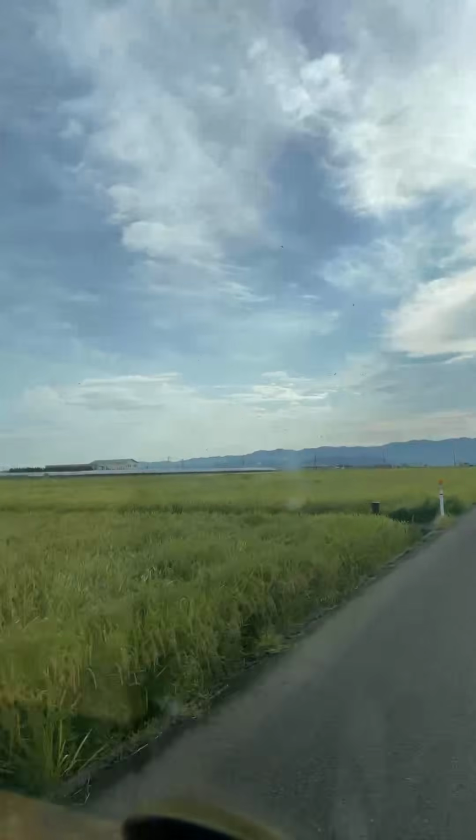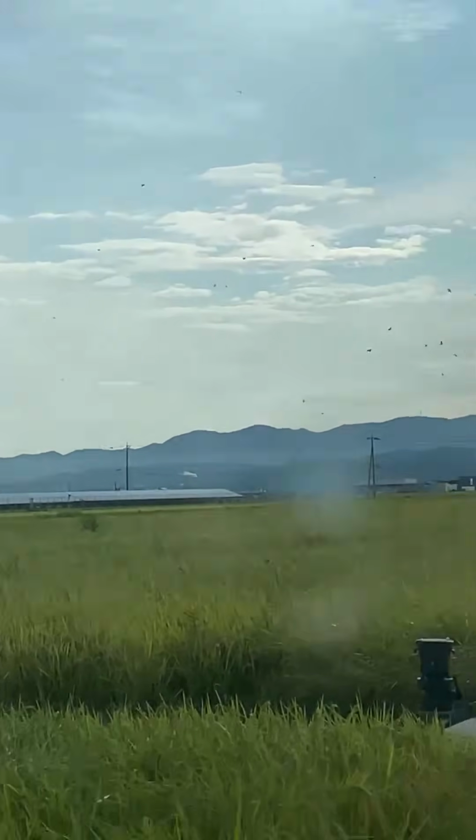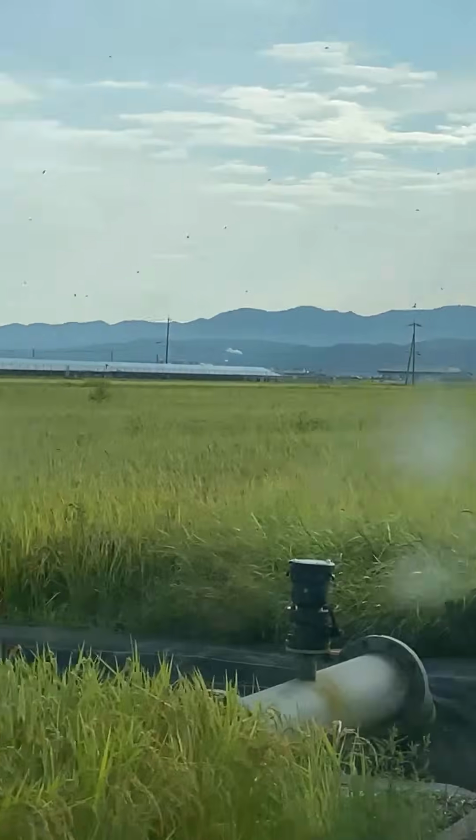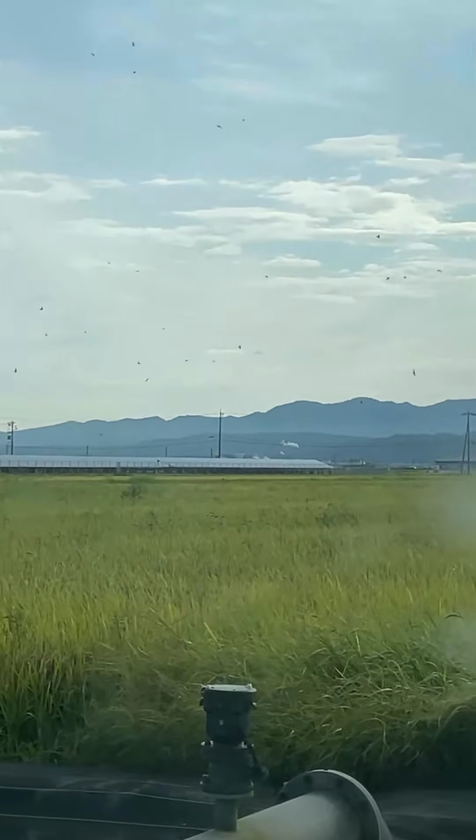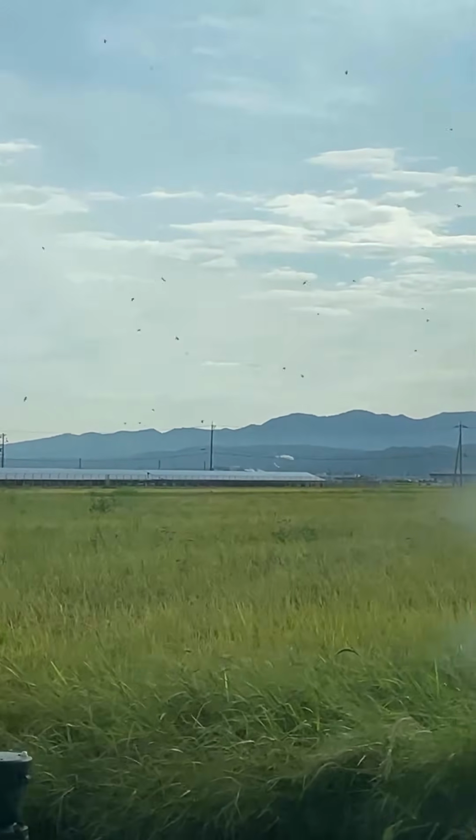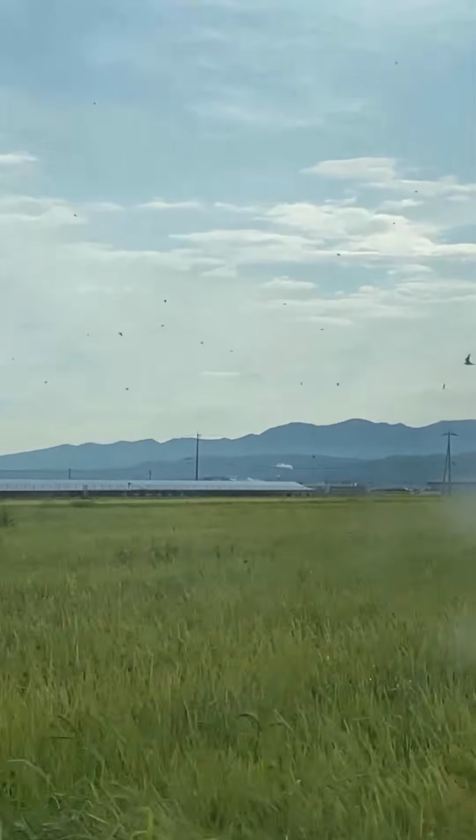I love how all of the swallows are just running around crazy. They're like having a party. It's crazy this time of year. All the swallows are basically getting to know each other. I don't know if you can see that. There's literally 100, 200 swallows. These are all basically building community, right?